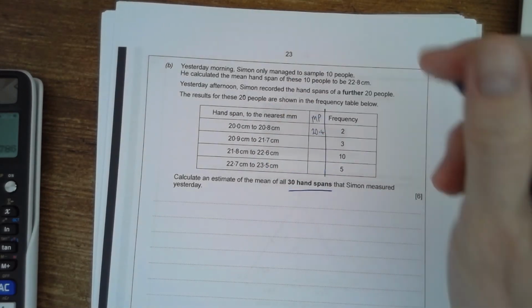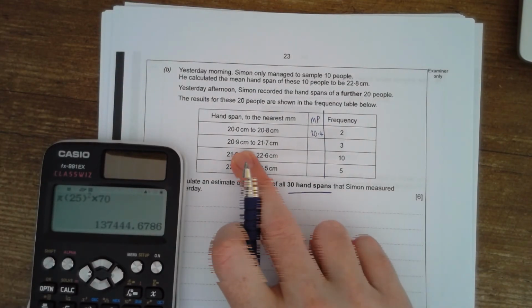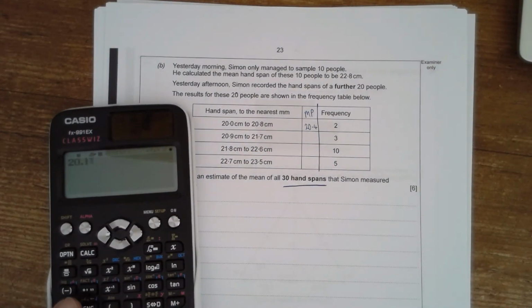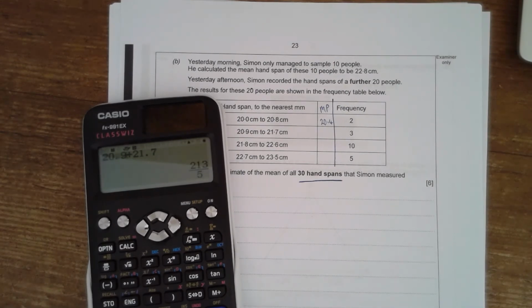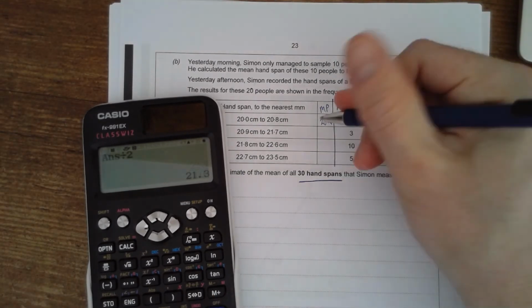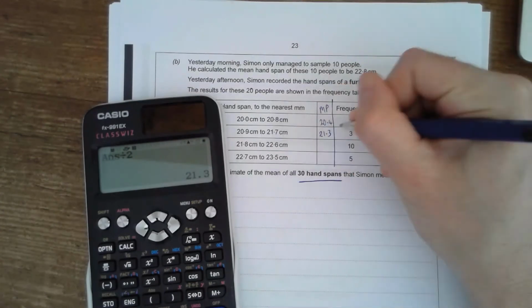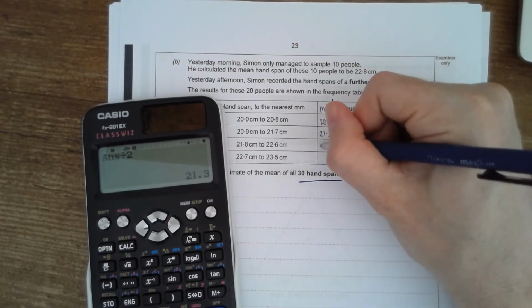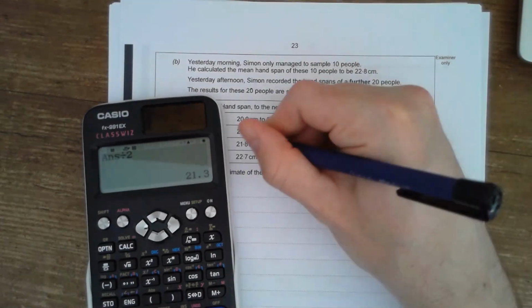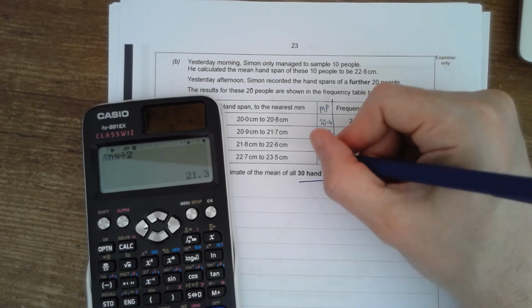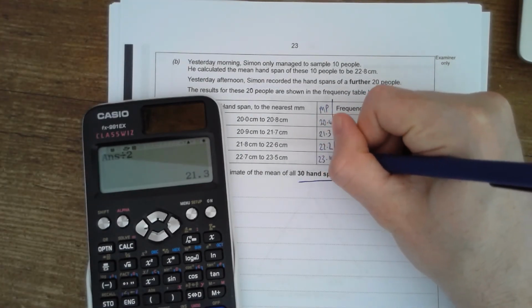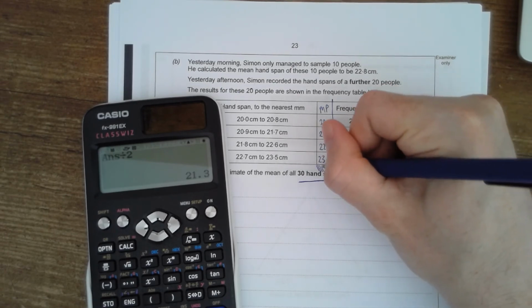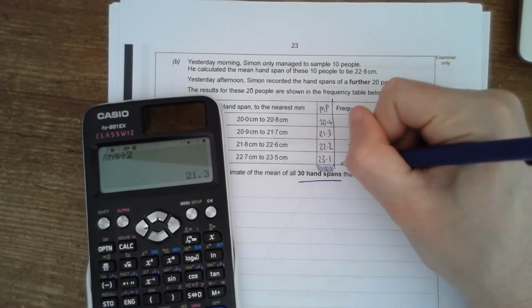Okay, if you are in doubt with the next number, to choose the middle of 20.9 and 21.7, add those two numbers together and then divide that by 2. That will tell you the middle. That's 21.3. Okay. The next one would be 22.2, in the middle of these two here. And in the middle of 22.7 and 23.5, you'd have 23.1. I'm now going to shade out underneath the midpoint column there.